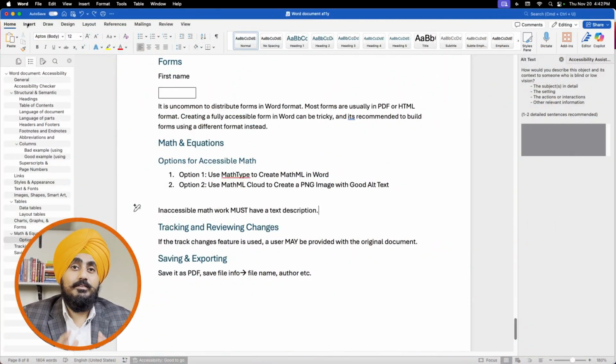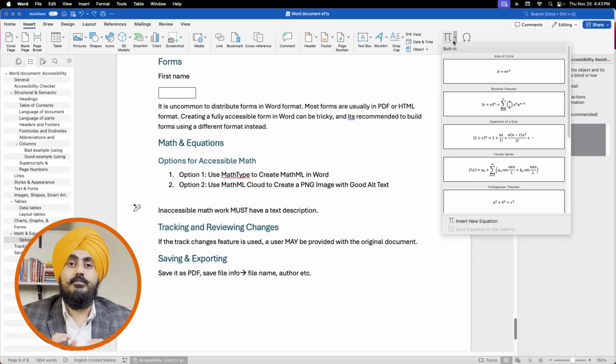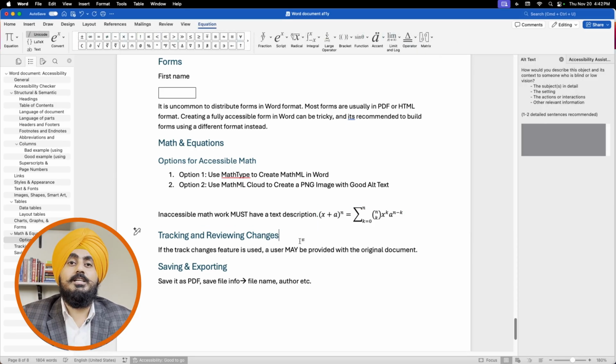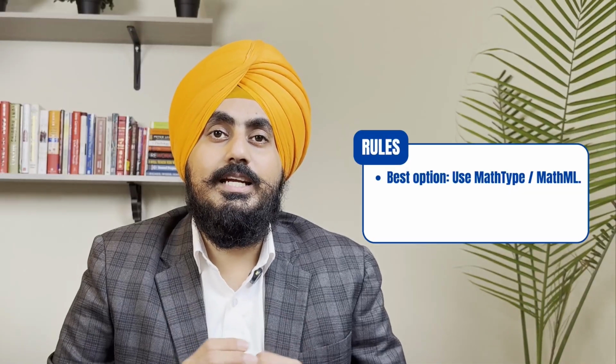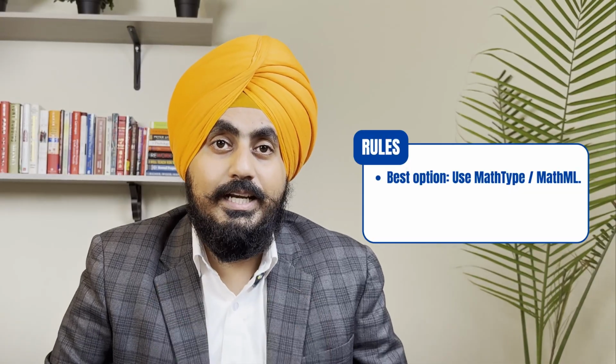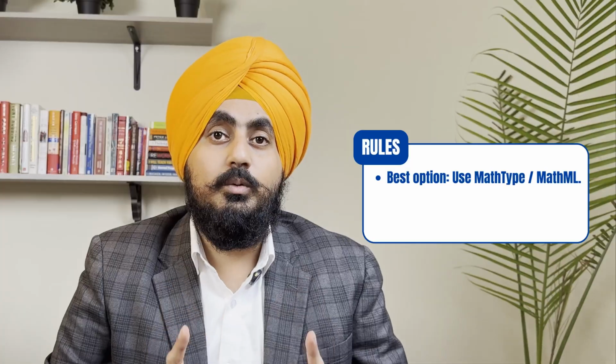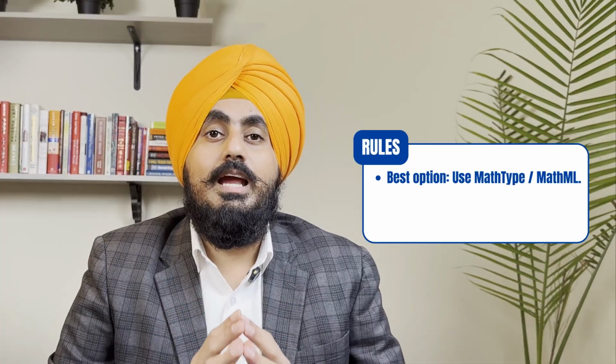Next, we have math and equations. Math is also one of the fastest ways a Word document becomes inaccessible because most screen readers can't interpret equations correctly. So here's the simple rule. Use MathType or MathML. This creates real MathML, which screen readers can read accurately, including operators, fractions, and exponents.